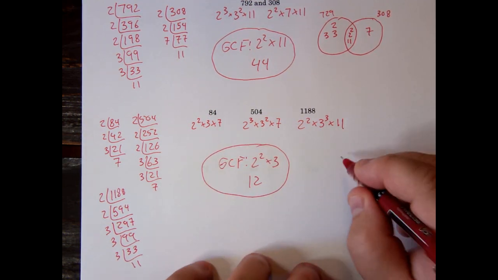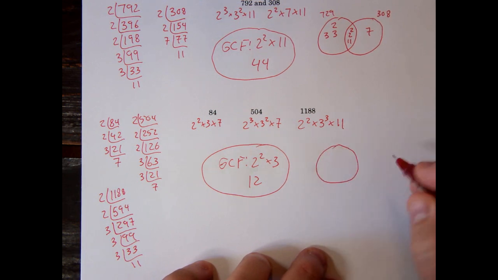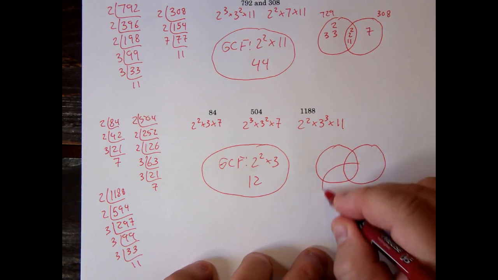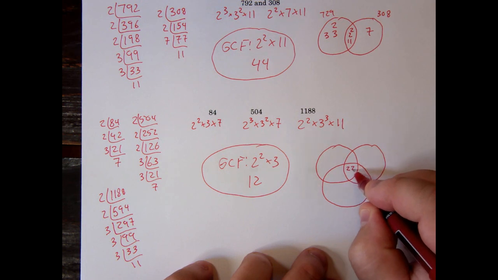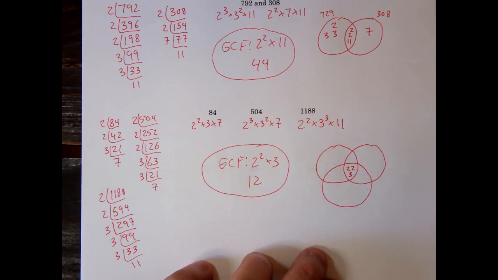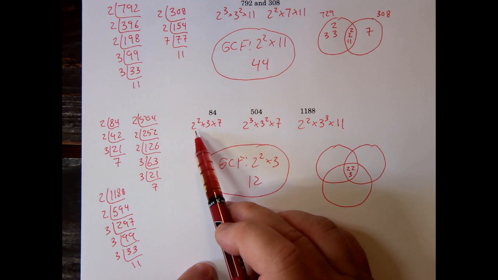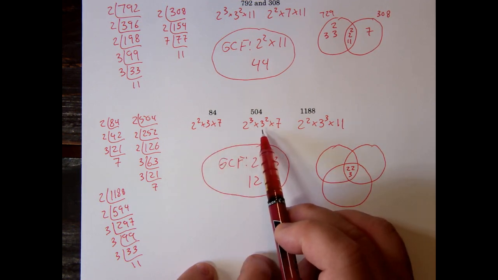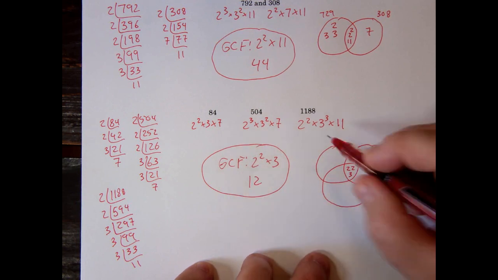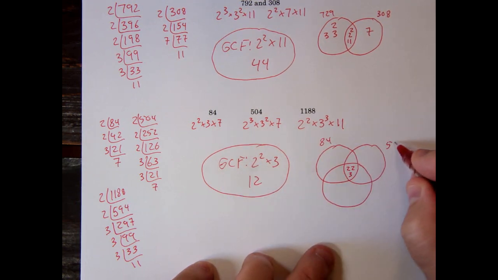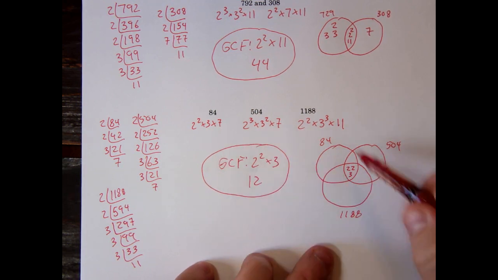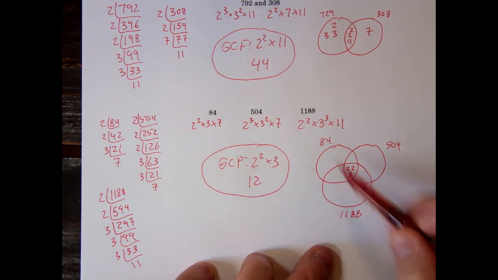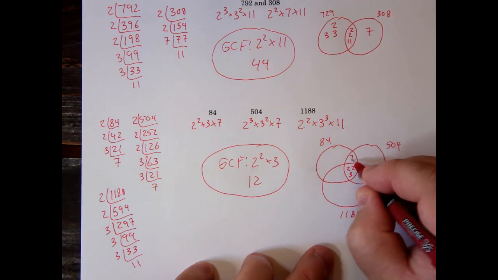And of course, with a Venn diagram, for this one, 2, 2, and 3 they all have in common. These two, the 84 and the 504, share the 2 2's and the 3. Let's see, this is the 84, this is the 504, and this is the 1188. They have a 7 in common that they don't have with the 1188, so 7 would go there.